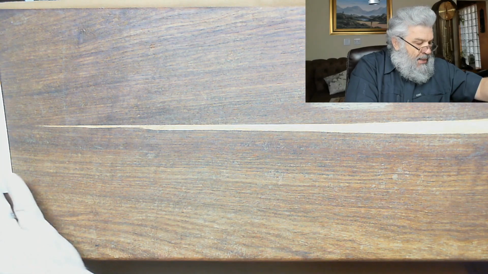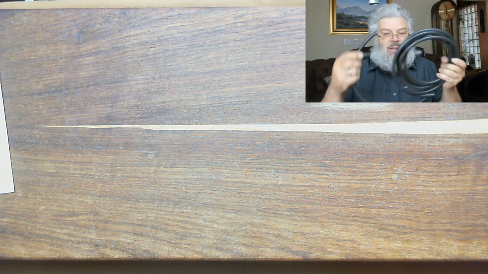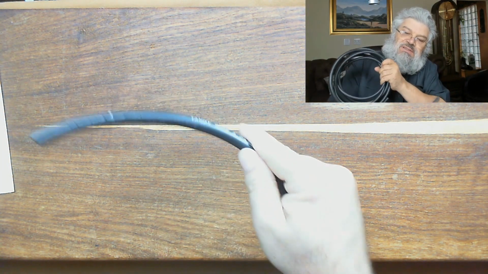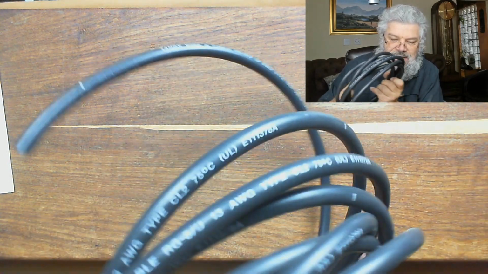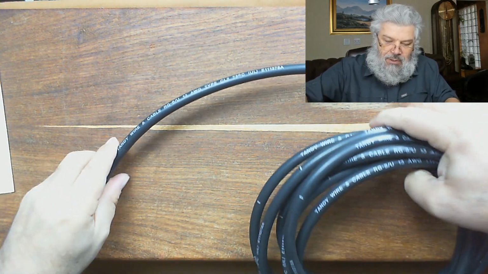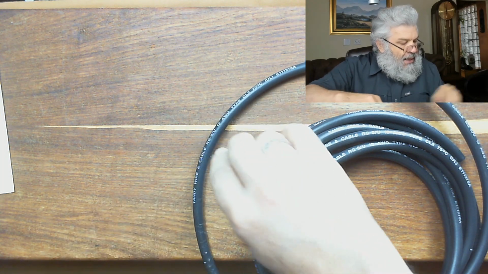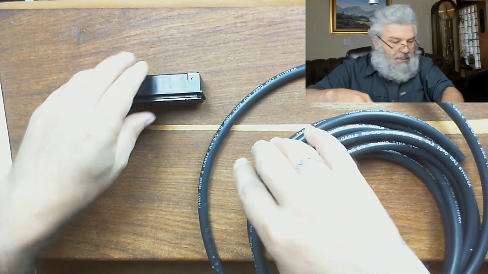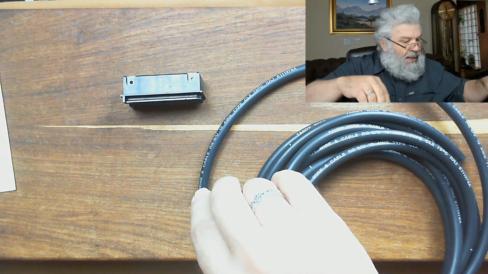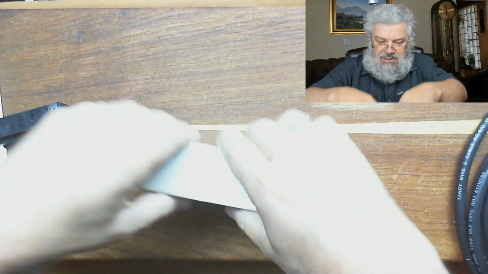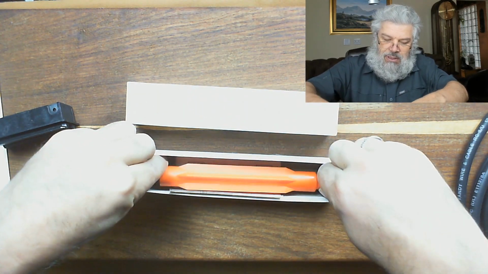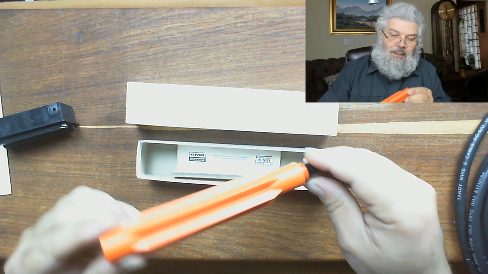Get this out of the way, and you will remember that I've used this cable on a couple of occasions already as an example of a typical coaxial bus. And there's my plastic part, and I need some tools. So before we do this, let's just look at my tools. There's my drill.